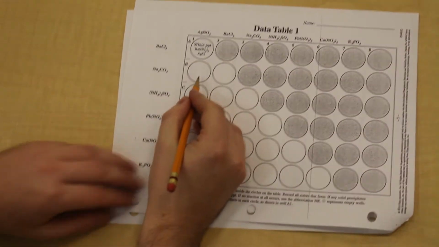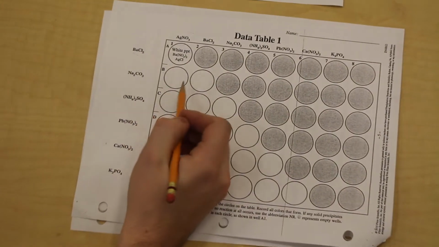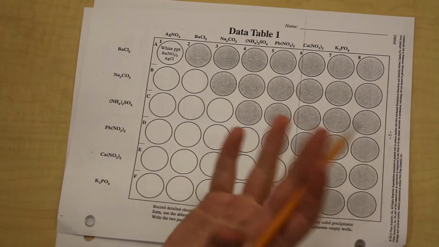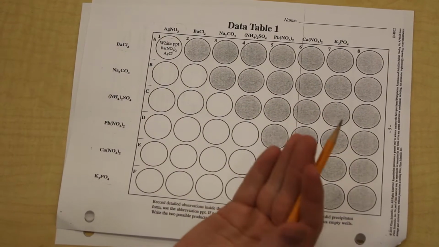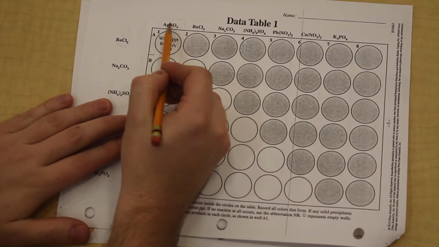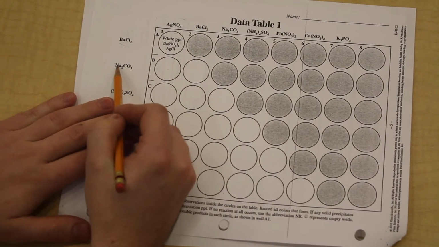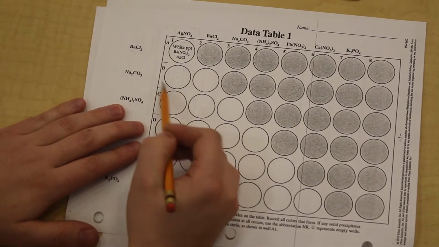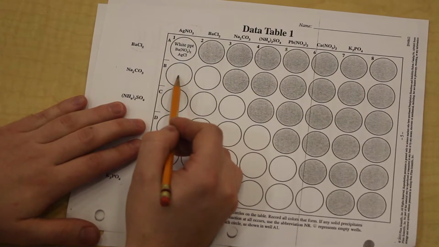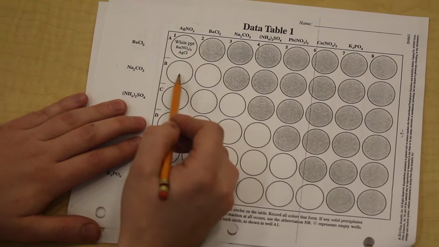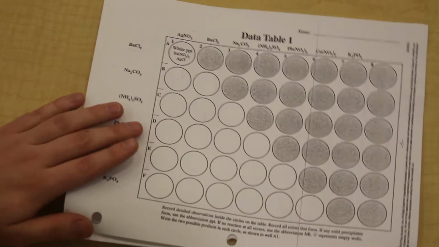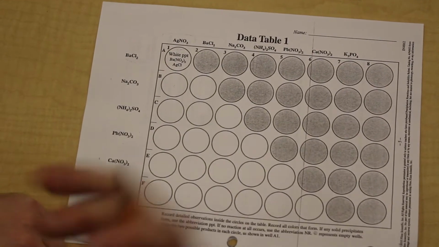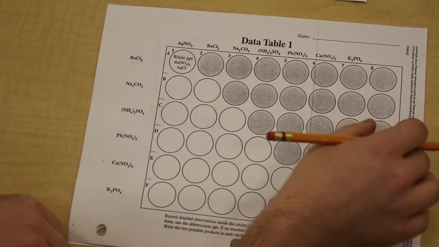What we need to do is fill in these circles with the possible compounds that can form from the mixture of the compound that's directly above it and the compound that's directly to the side of it. So for example, this circle here, I'm going to need to be looking at the compound above and the compound over to the side. I'm going to do the 3 steps that I taught you in class.